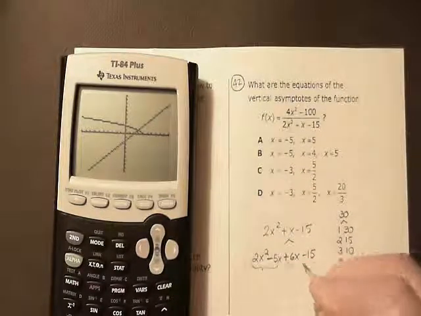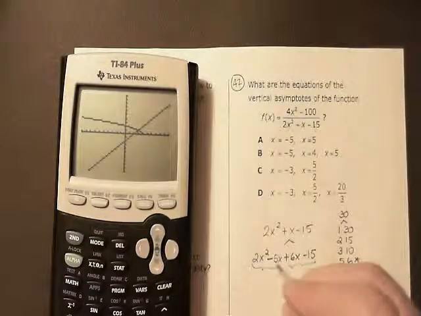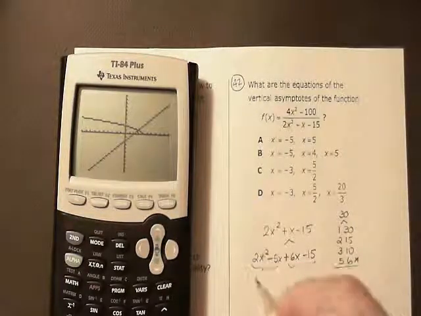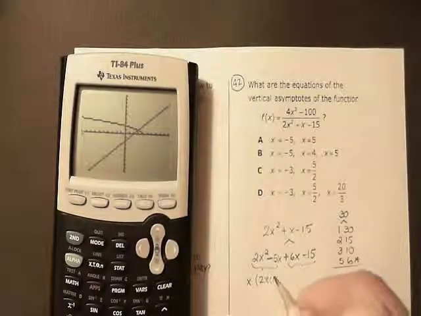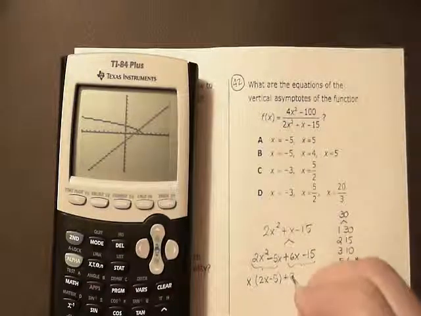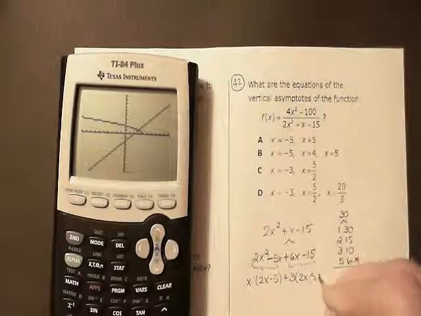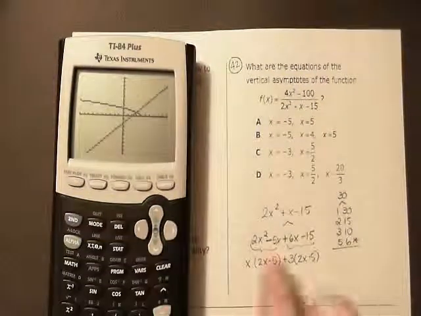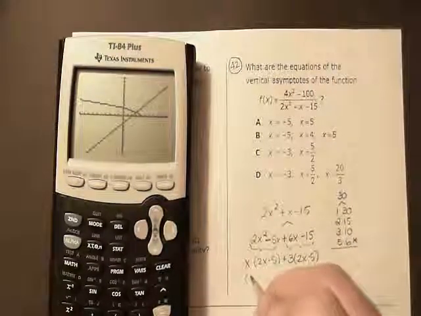Now we're going to factor the first two and the last two terms. So what can I factor from the first two? Well, I can factor out an x. So that means this becomes 2x minus 5. And what can I factor from these two? I can factor out a 3. So this becomes 2x minus 5 also. So now you look at these two terms and you say, what do they have in common? They have in common 2x minus 5.